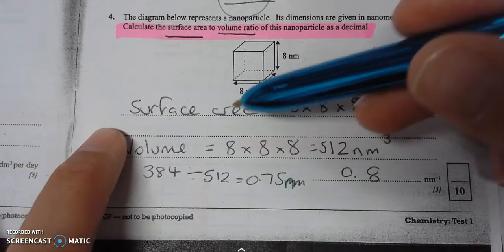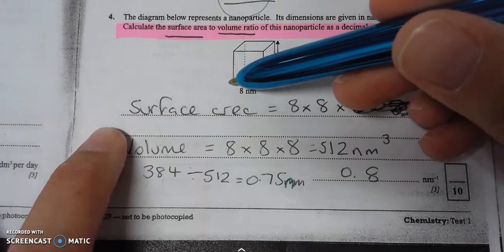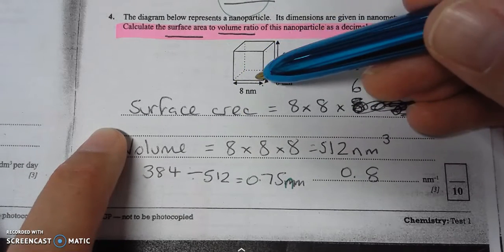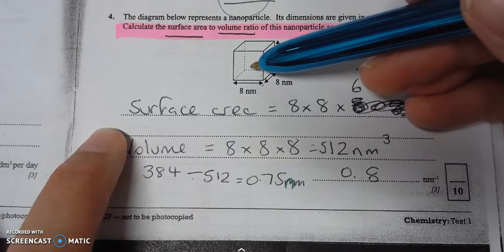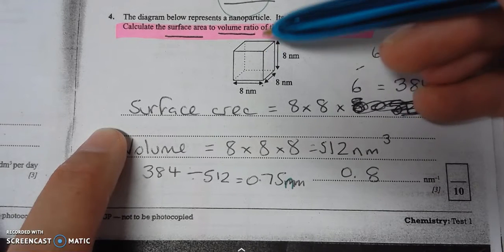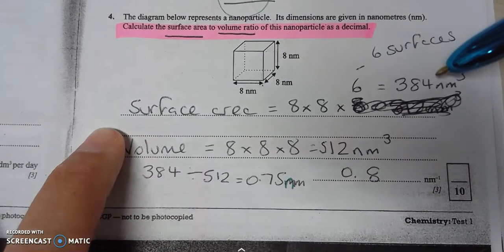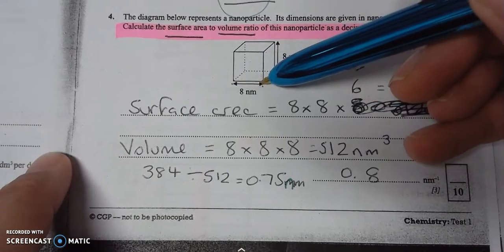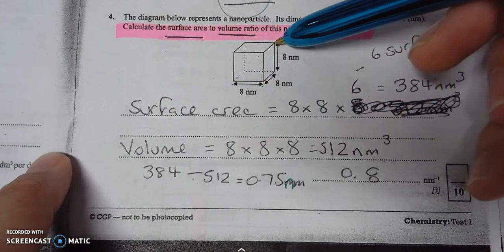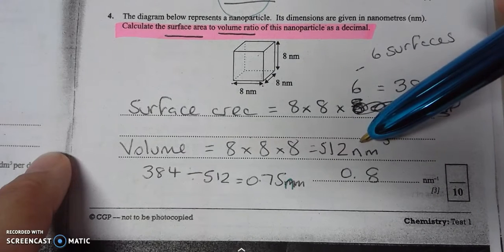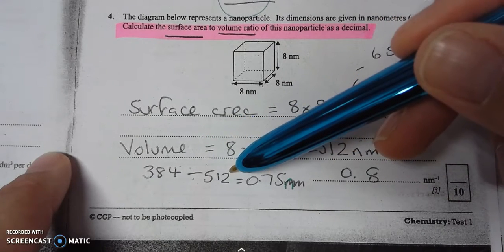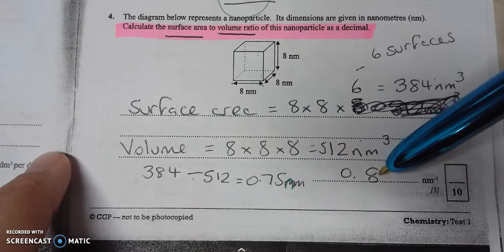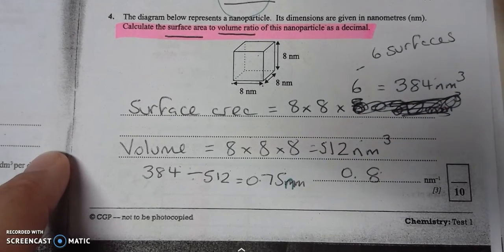Well, the surface area, first of all, is if I take the width times the height, 8 times 8, but then, once I've worked that out, I multiply it by 6 surfaces, because I've got 6 surfaces, and I get 384, whereas the volume is the width times the height times the depth, and that comes to 512. 384 divided by 512 equals 0.75 nanometers. Again, I've rounded it up to 1 decimal place, and that's 0.8.